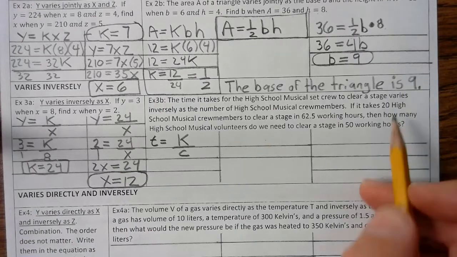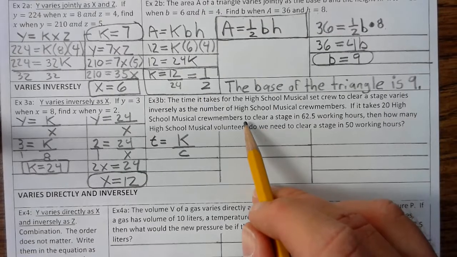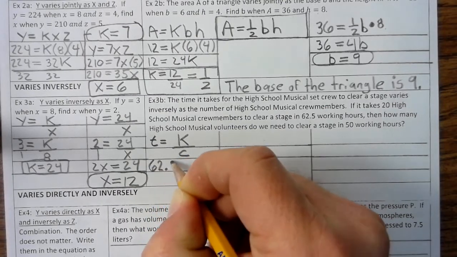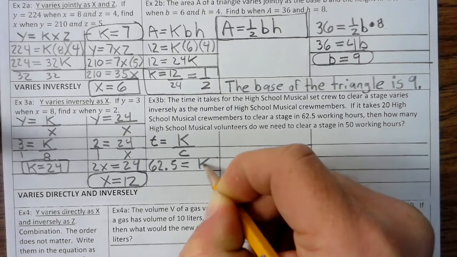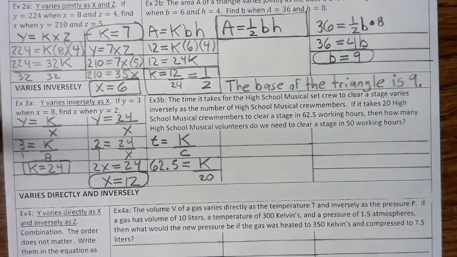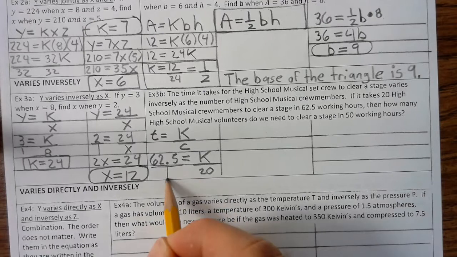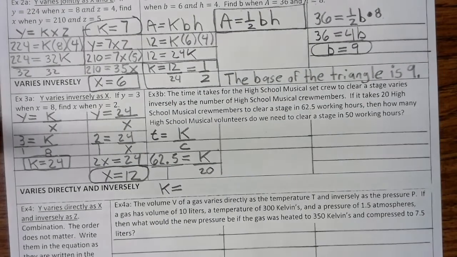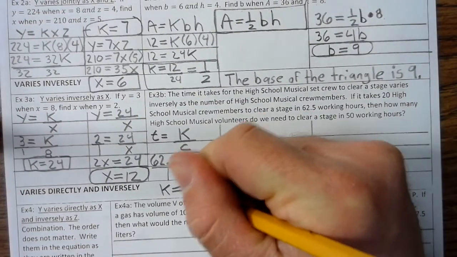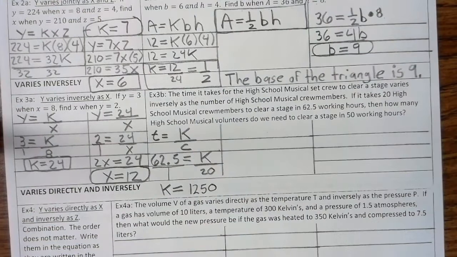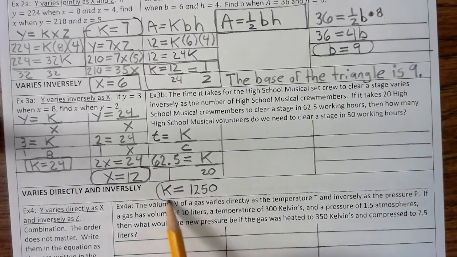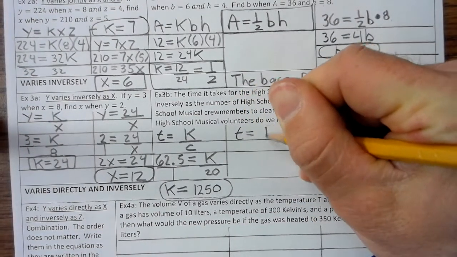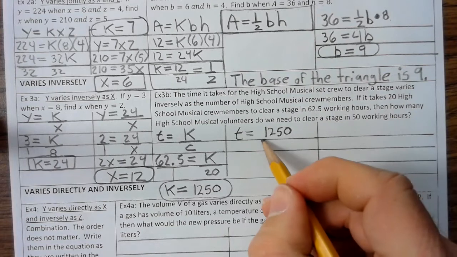Okay. Now, if it takes 20 High School crew members to clear the stage in 62.5 working hours, so 62.5 equals K divided by 20. So we cross multiply. So 1 times K is K. And then 20 times 62.5 is 1,250. So our new equation is T equals 1250 divided by C.